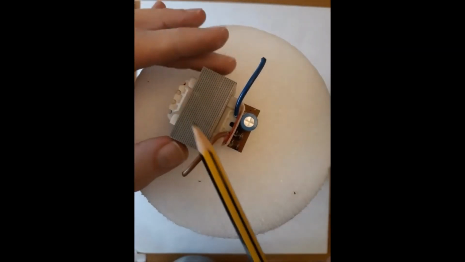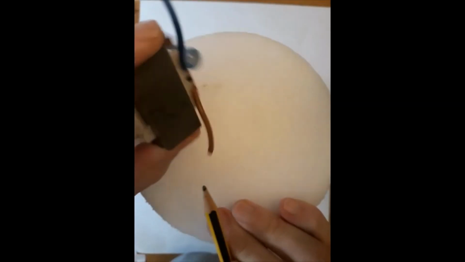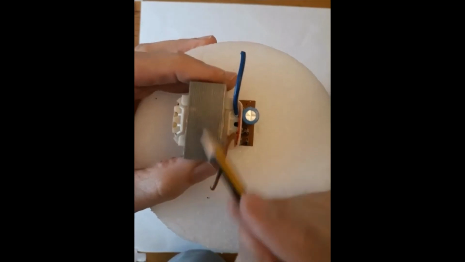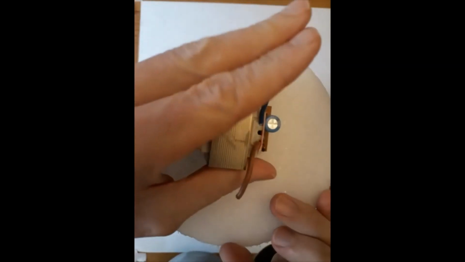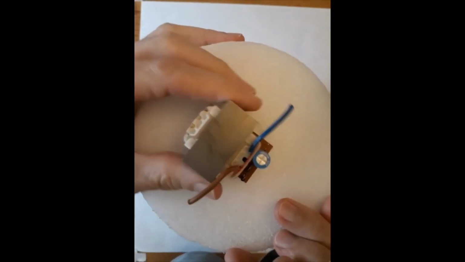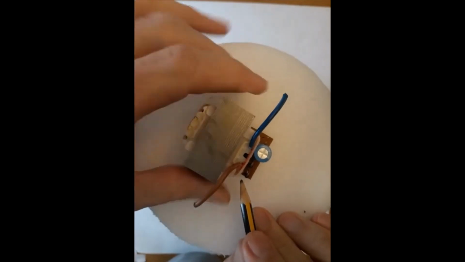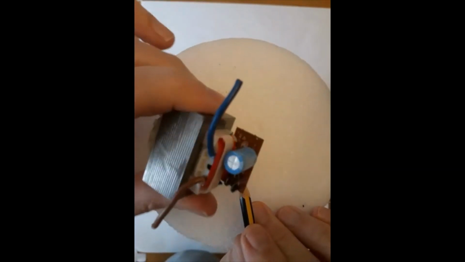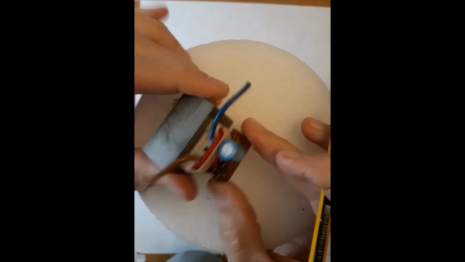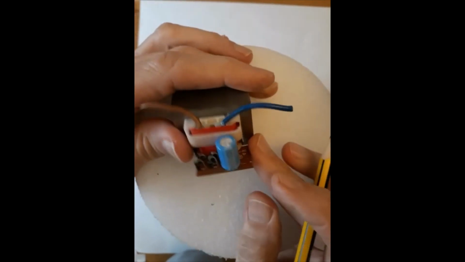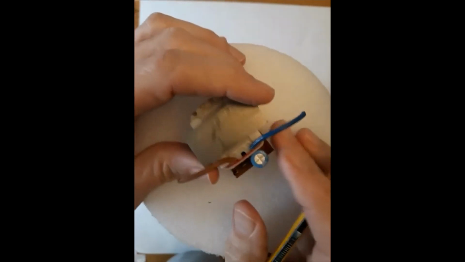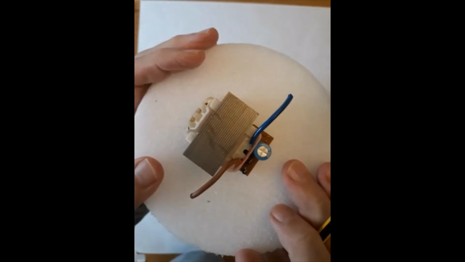So here is the transformer. Here we go. I don't know if you can make out the laminations. You can see the size of it compared to my hand. This is tiny. Here are 4 diodes which are mounted vertically, simply to save space. And here is a smoothing capacitor, and the capacitor is used to take the ripple out of the supply.